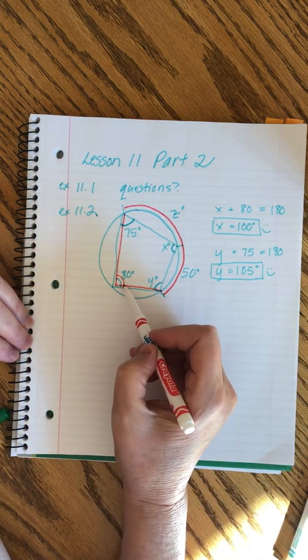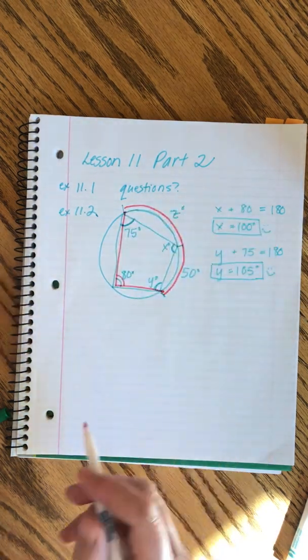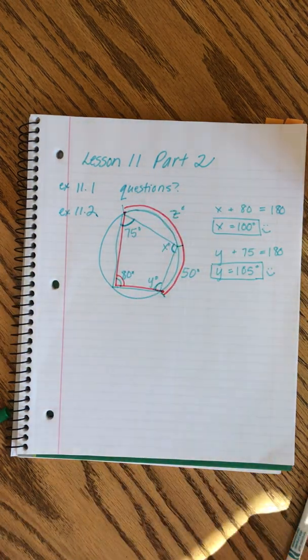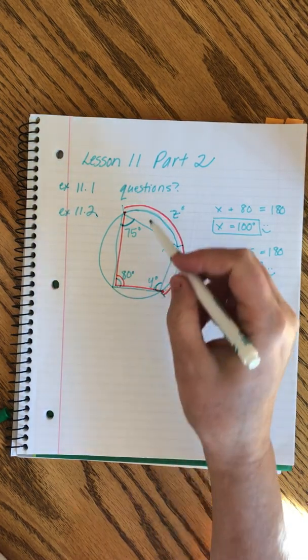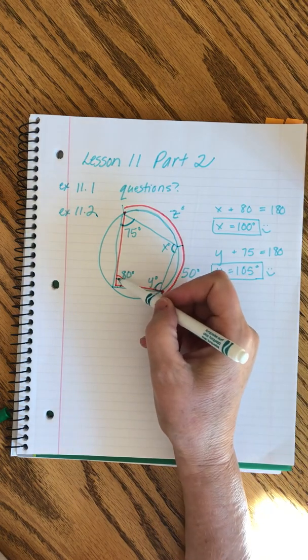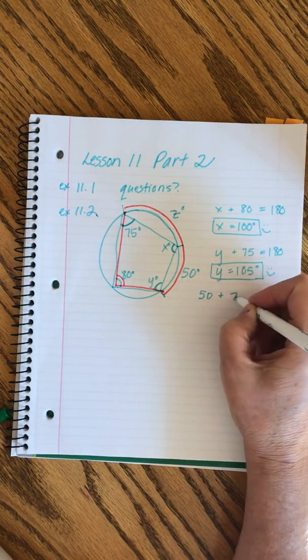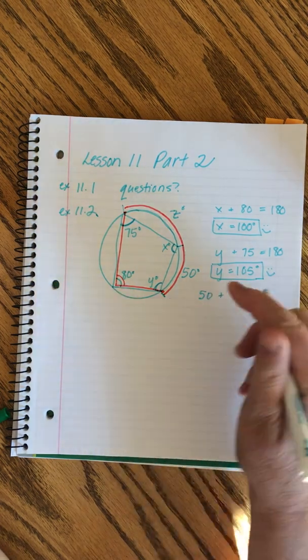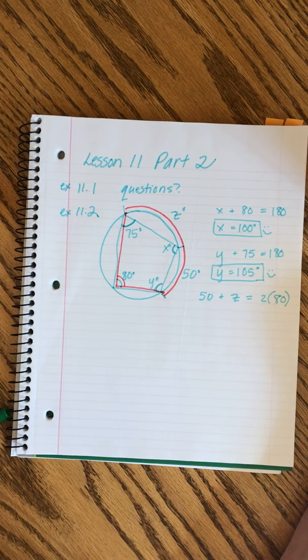This angle here has the same endpoints of that intercepted arc. So we know that the intercepted arc is twice the inscribed angle, so we know that 50 plus z has to equal 2 times 80. Does that make sense?